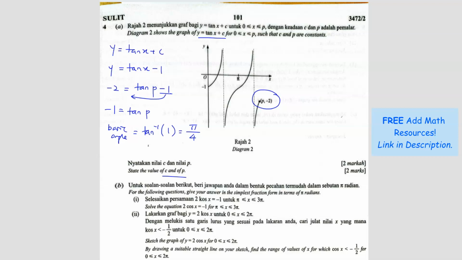So we want to find p, right? Since we got a negative tangent value, which quadrant is it going to be in? All Science Teacher Crazy: negative tangent will be either second quadrant or fourth quadrant.